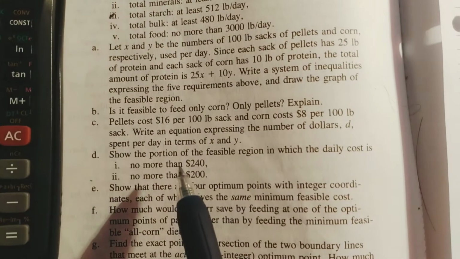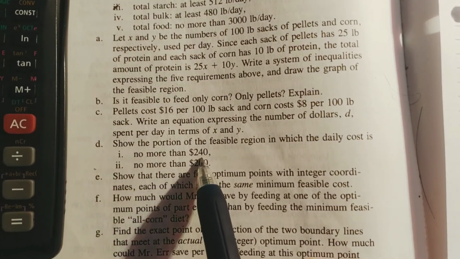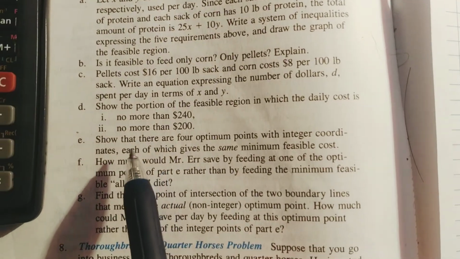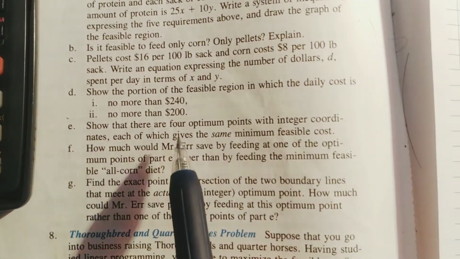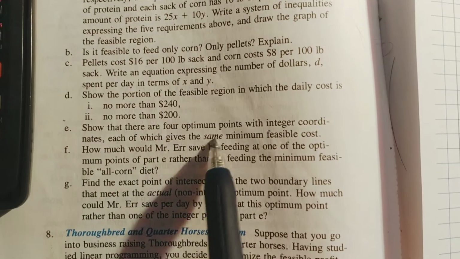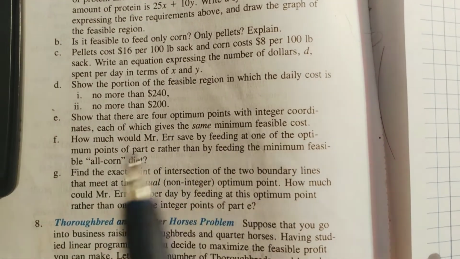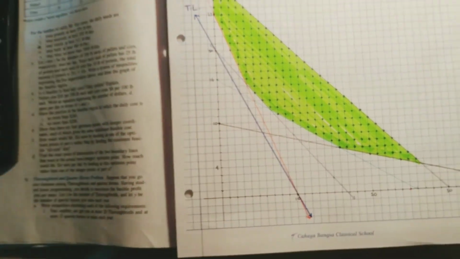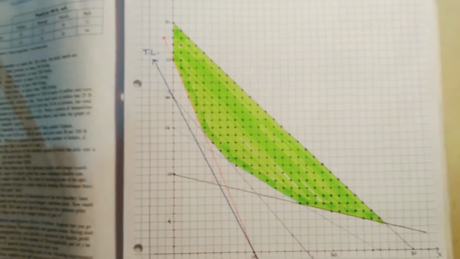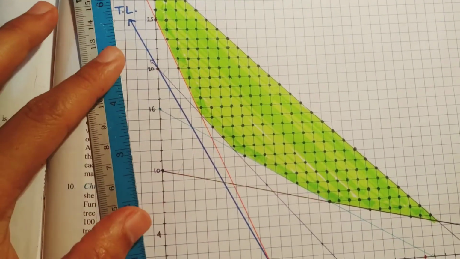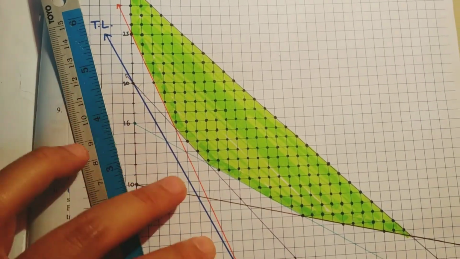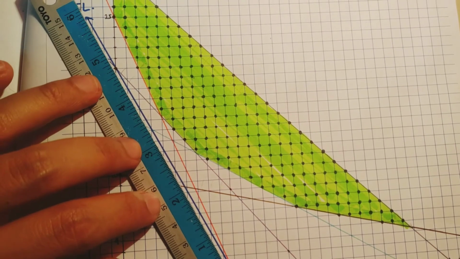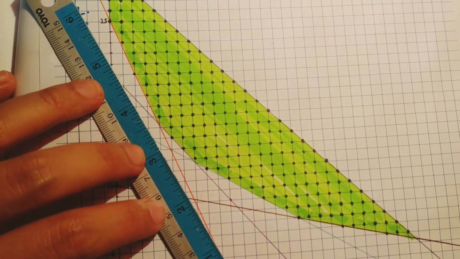Actually, you need to graph two testing lines here, 240 and 200, and then show that there are 4 minimum optimum points with integers. So let's now find the minimum one. So let's slide this one carefully. Okay, since we are finding the integers, let me just slide it carefully.